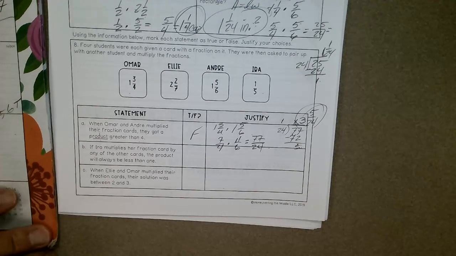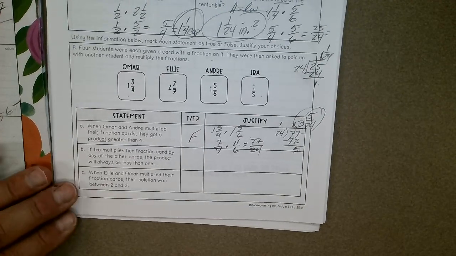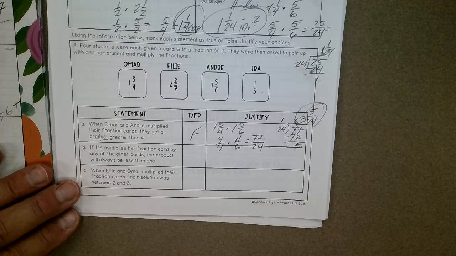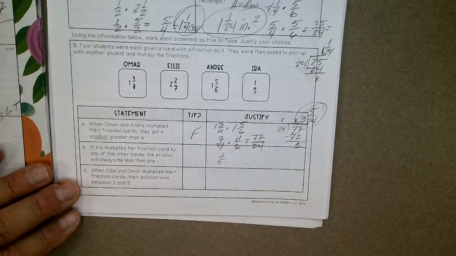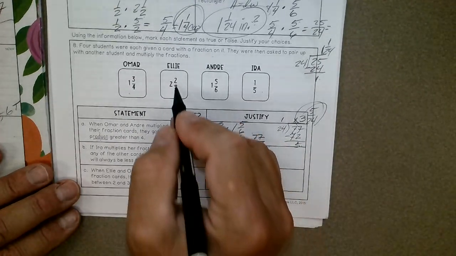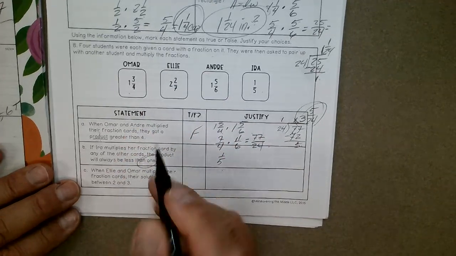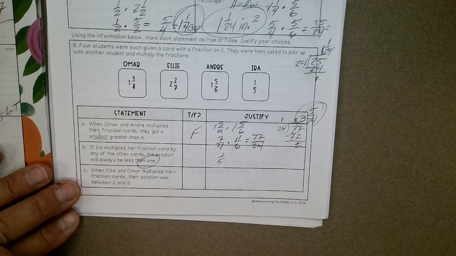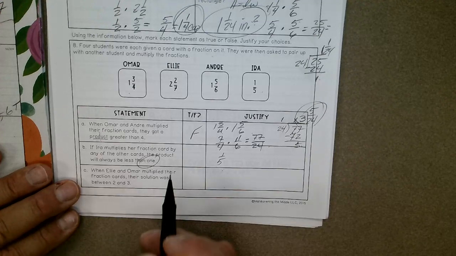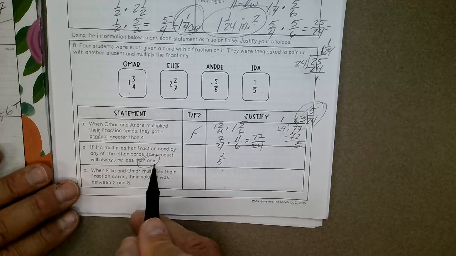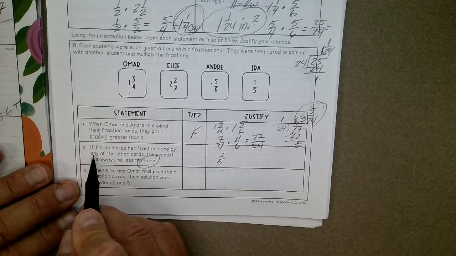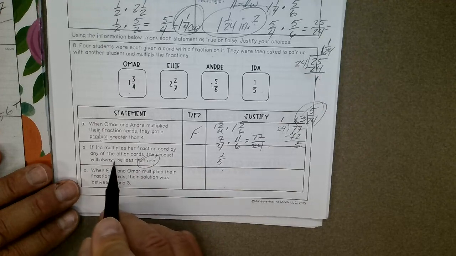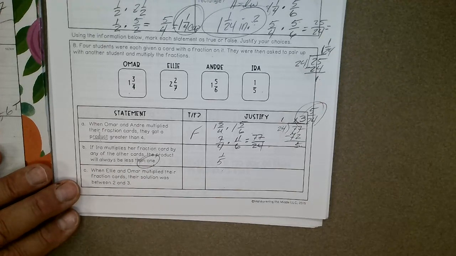If Era multiplies her fraction card by any of the other cards, the product will always be less than 1.